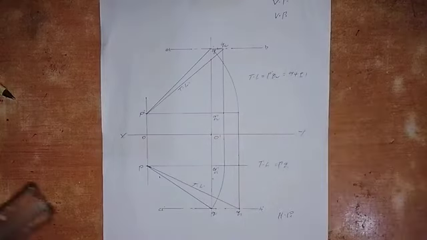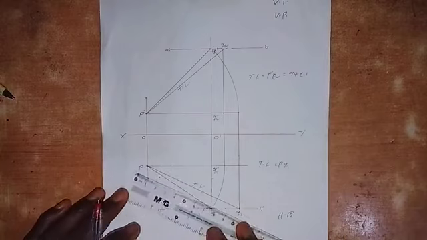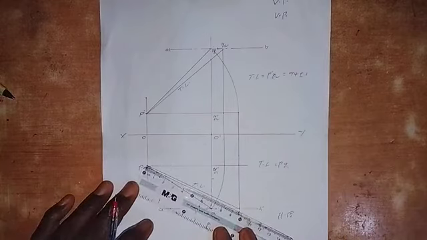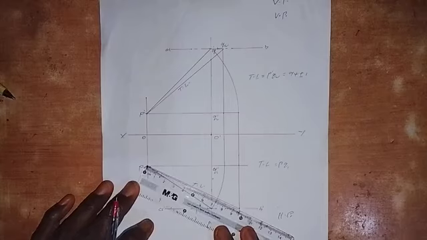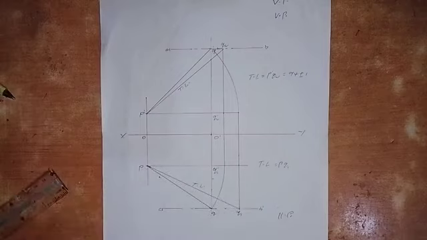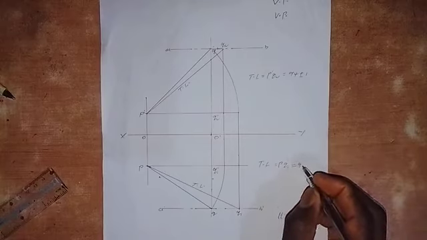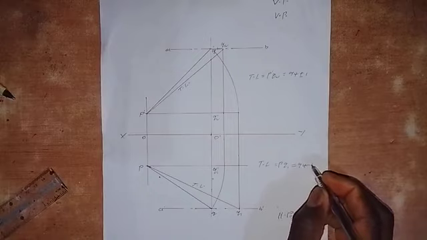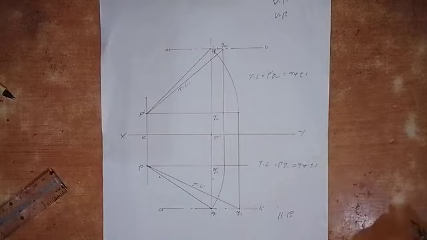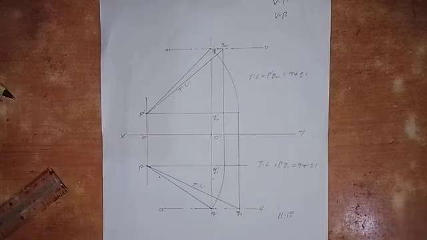So if we also take the measurement of the true length here in the horizontal plane, as we can see here, we also have the same distance. So 94 plus or minus 1 for the true length. Okay. Now we have determined the true length. Now let's go and determine the true inclinations.